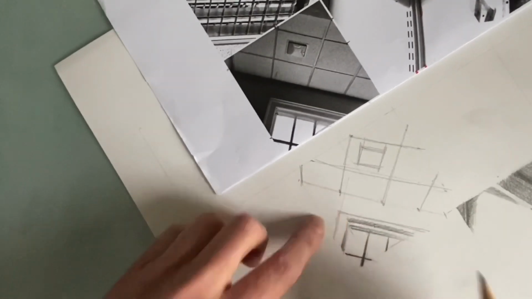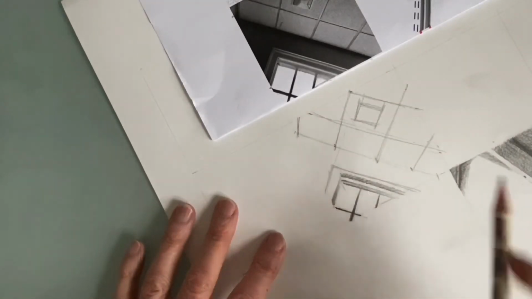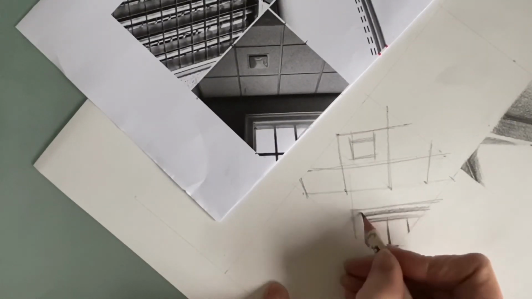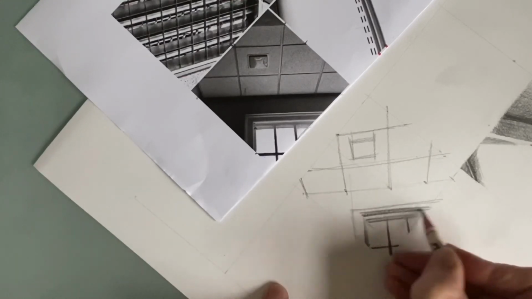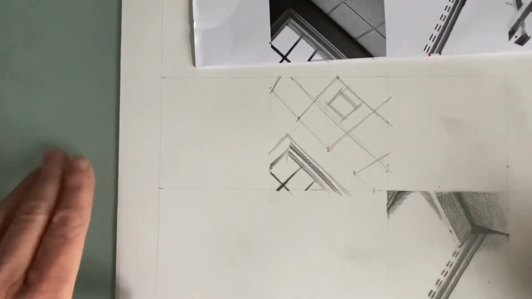My pencil point needs to be sharpened, so I could either work with my slightly harder pencil again, or I could sharpen the pencil. So you begin to see this drawing taking shape. This is about practicing and learning drawing techniques.